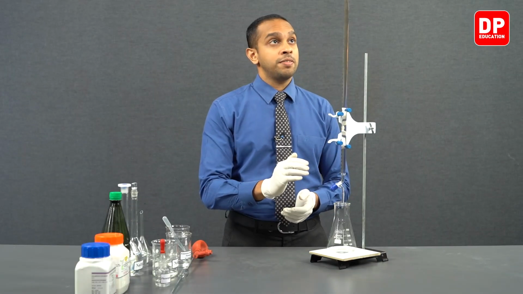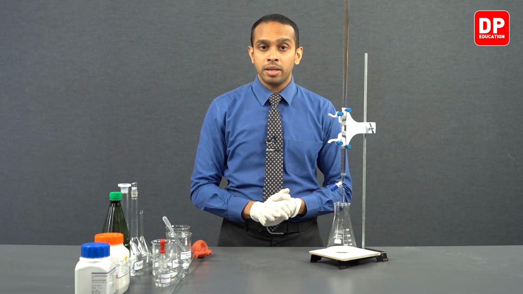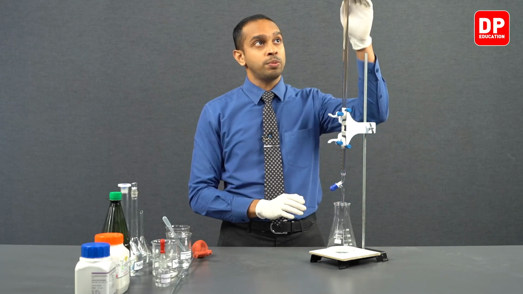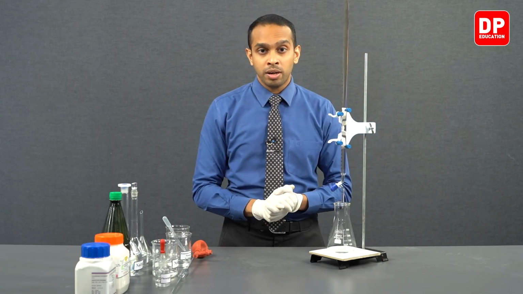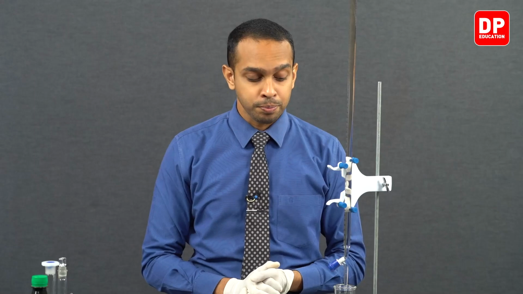And students, we have again another burette that is filled all the way to the 0 mark. We didn't fill the burette on camera. We have the burette already filled all the way up to the 0 line. So we are going to now start the titration as we did in the previous two instances.